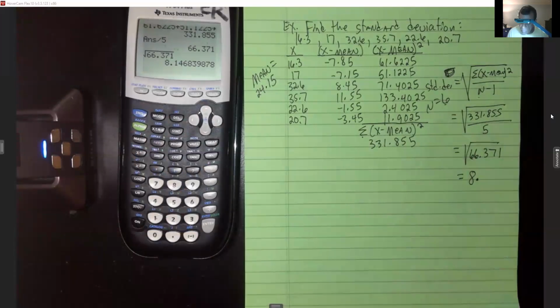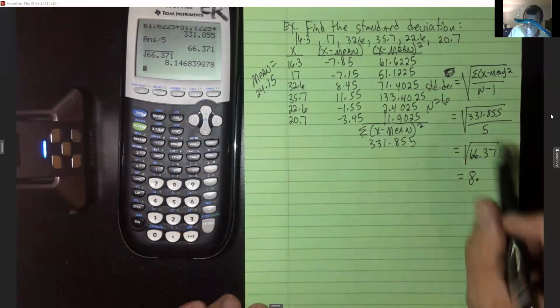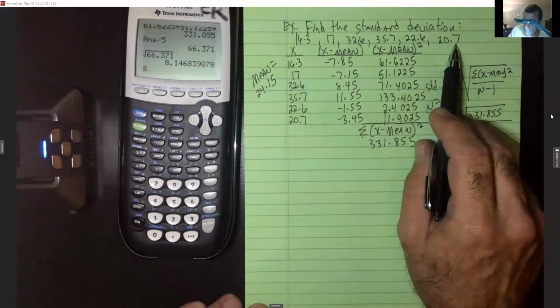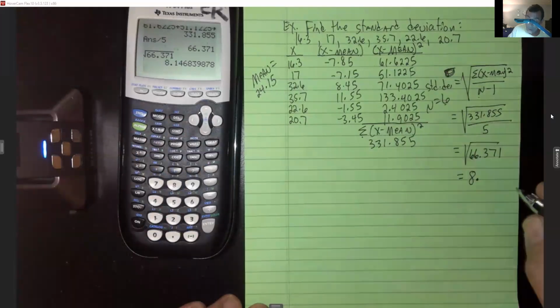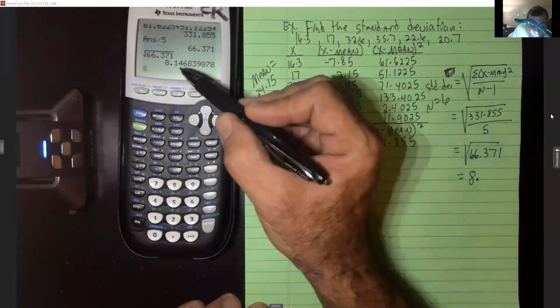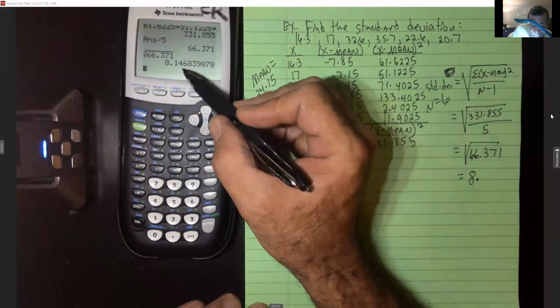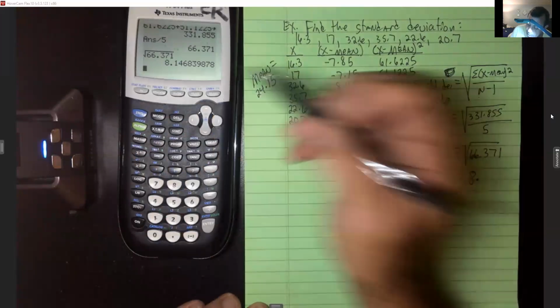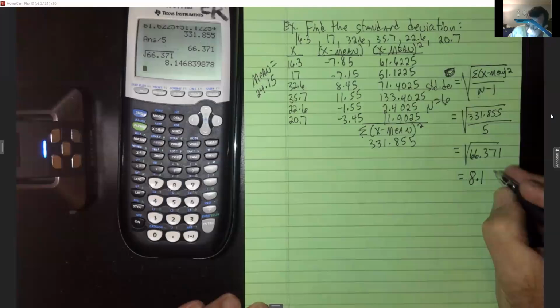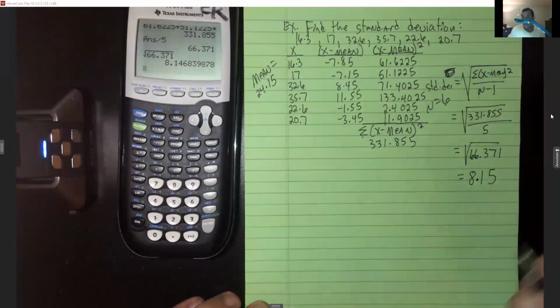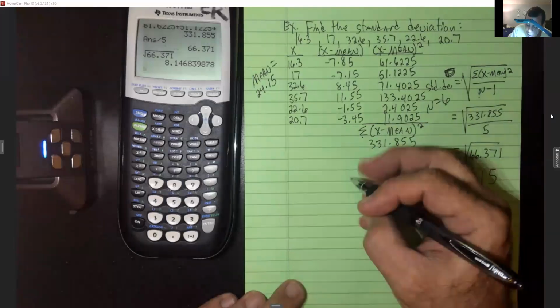So let's see, they wanted me to go one more decimal than my data. I have one decimal place in some of these, so I need to go 2 decimal places. That'll be where the 4 is. Since there's a 6 behind the 4, that's going to become an 8.15.